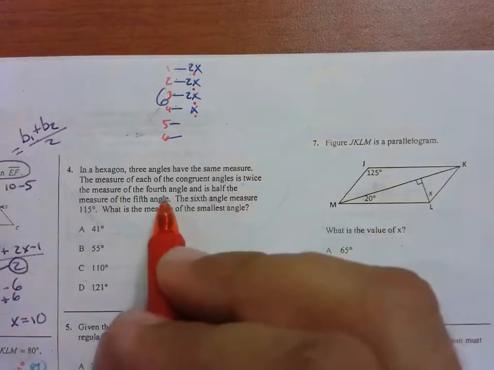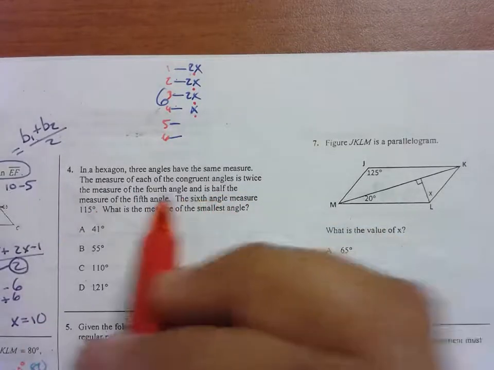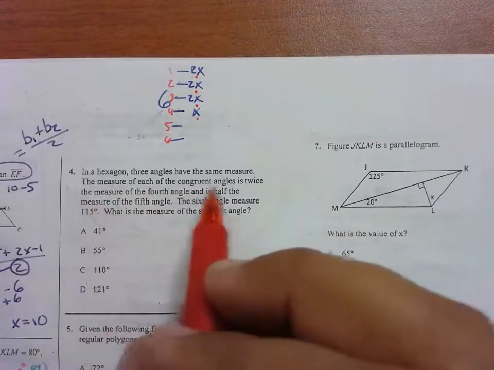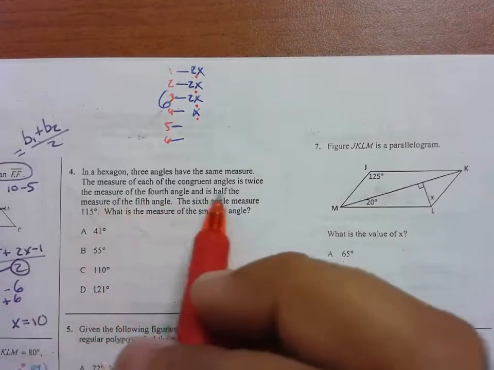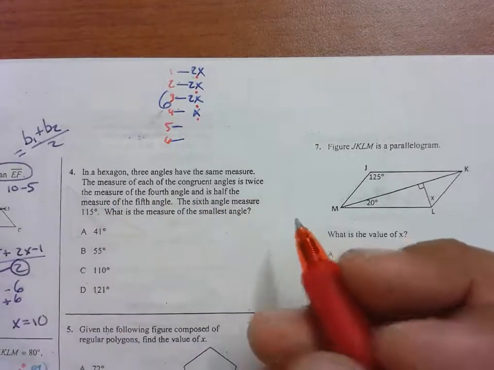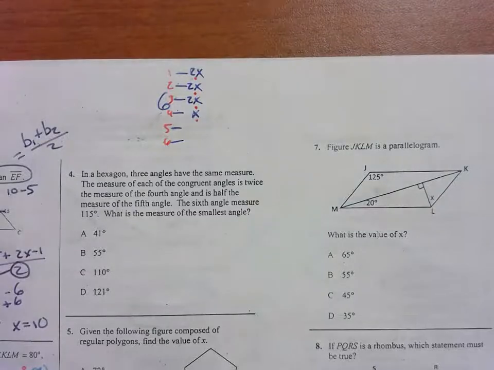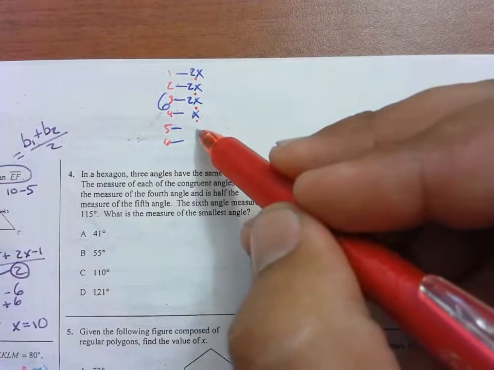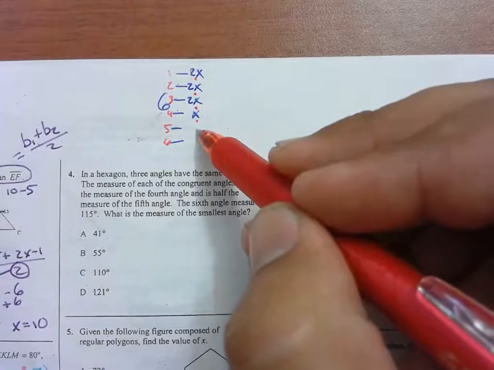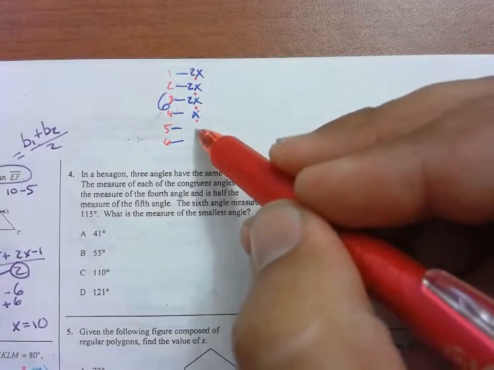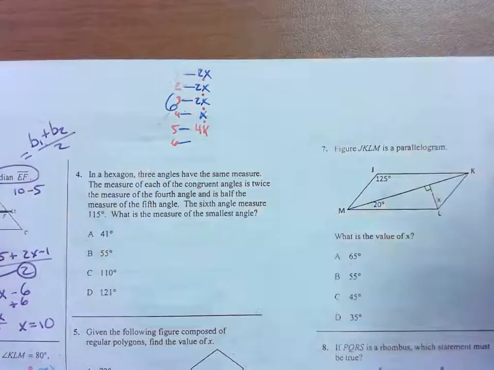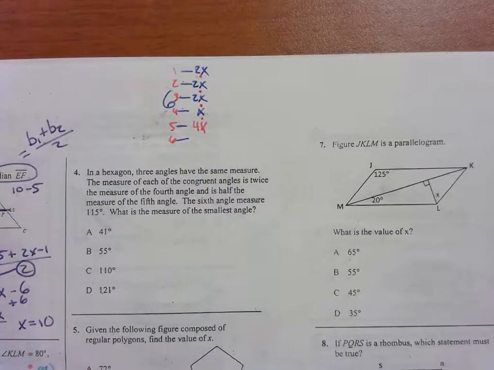All right, twice the measure of the fourth angle, and half the measure of the fifth angle. Let's read that again. The measure of each congruent angle is twice the measure of the fourth and half the measure of the fifth. So how am I going to label the fifth angle? These are twice as big as that, but half of this. Whoa. So then what does that mean? How much bigger is the fifth angle than the fourth angle? What's half of 4?